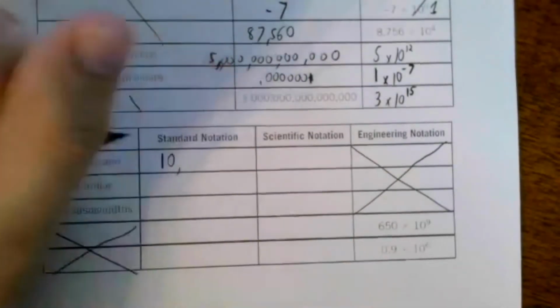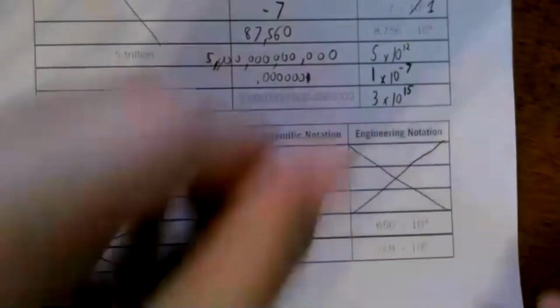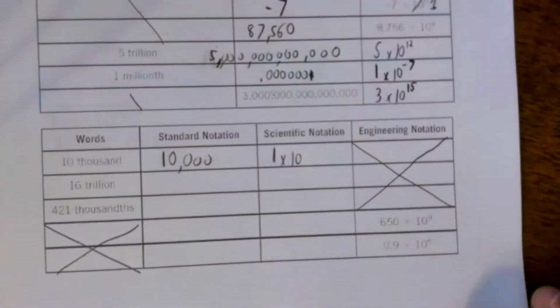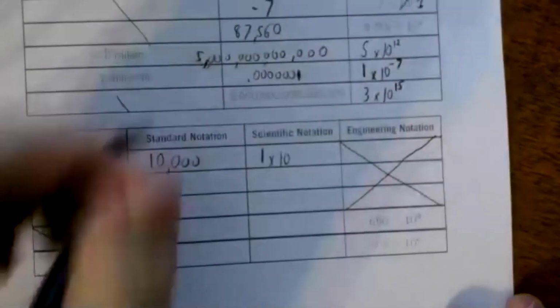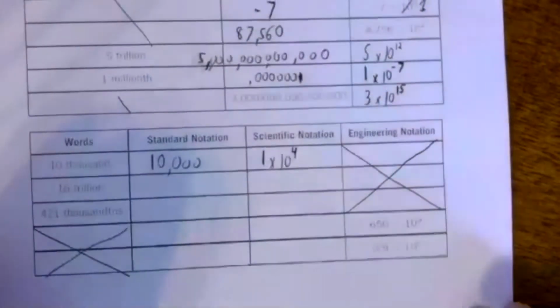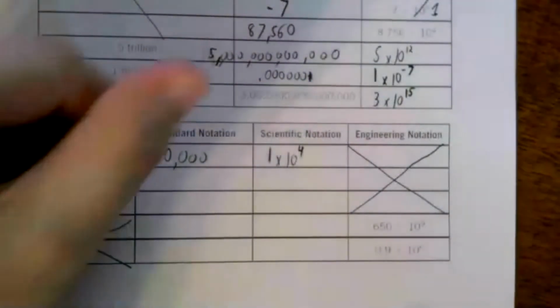It should be 4. Yep, 10,000. And then to change that into scientific notation, we should have 1 times 10 to the what power? 4th power, because we have 4 zeros, right? Yep, absolutely.